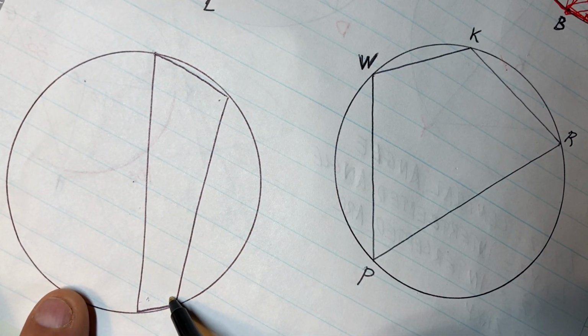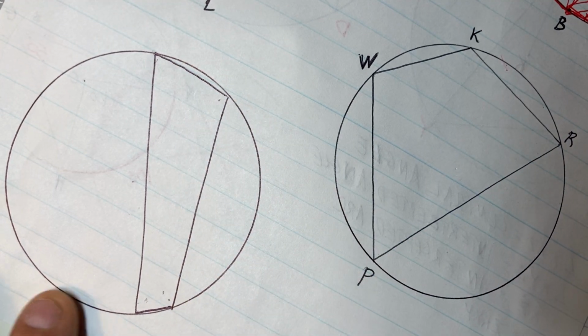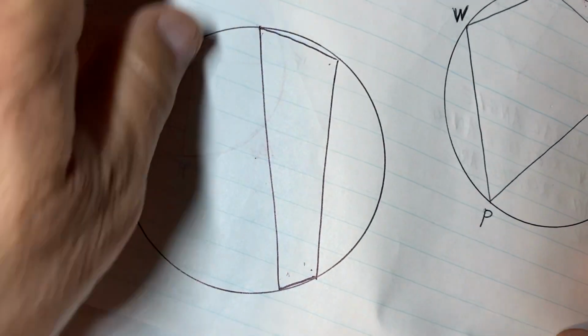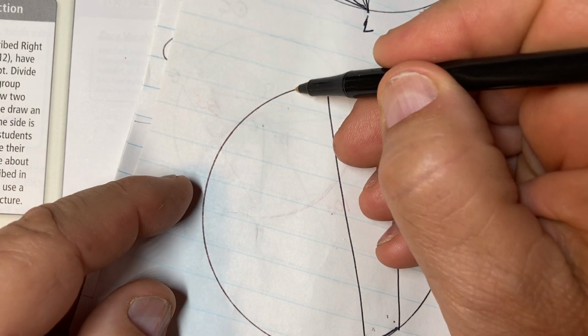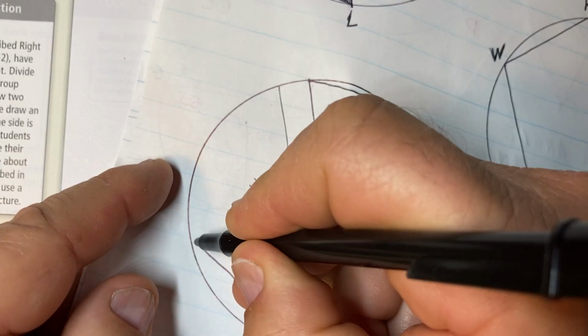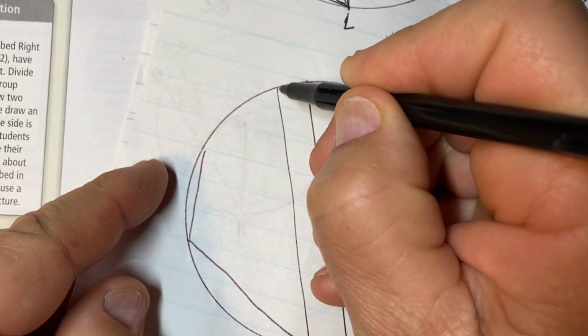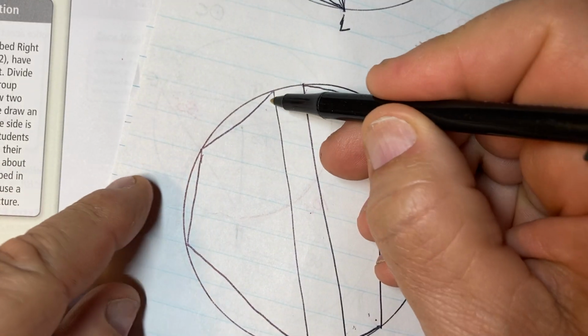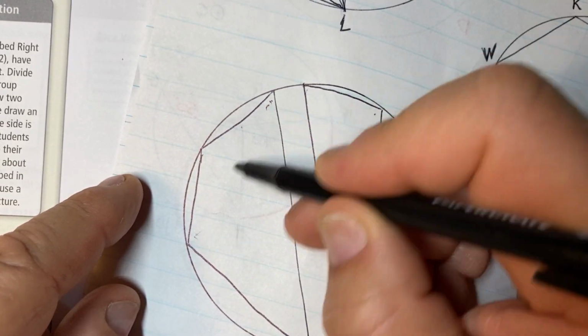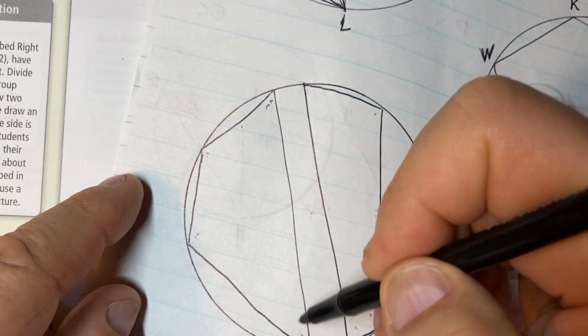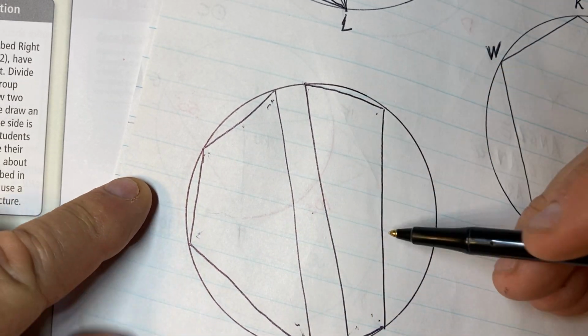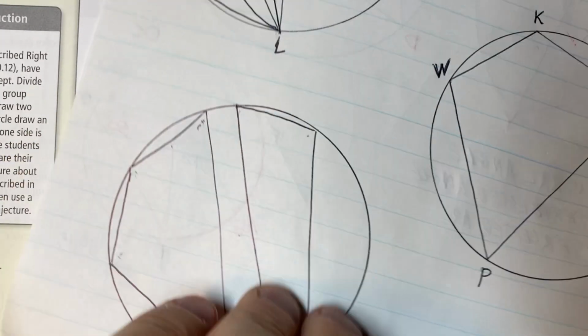This angle and this angle are opposite, so they have to add up to 180. Always. These are opposite, so these two angles have to add up to 180. These are opposite, so these two angles have to add up to 180. That's how that works.